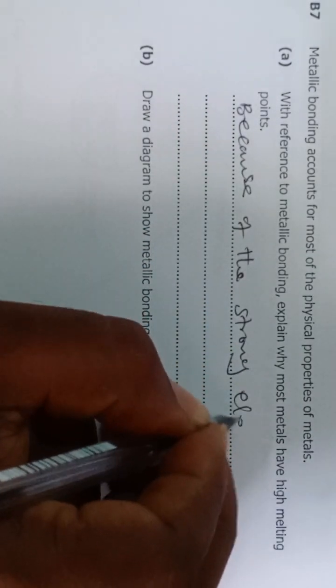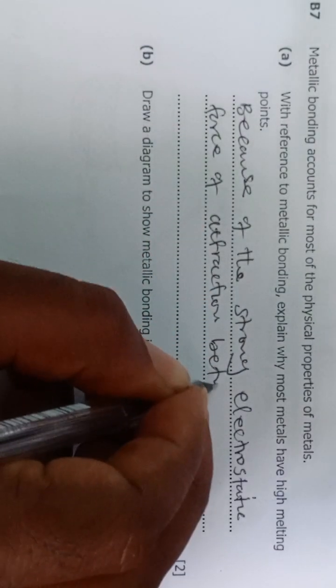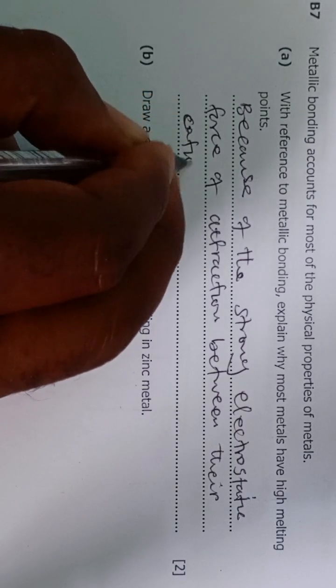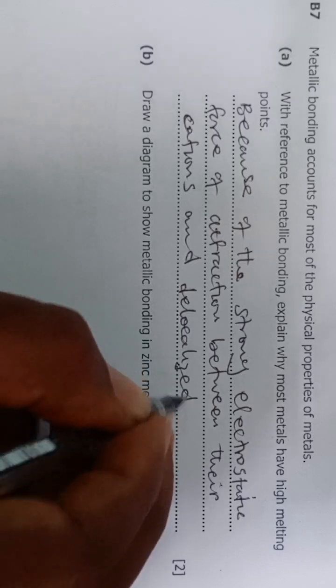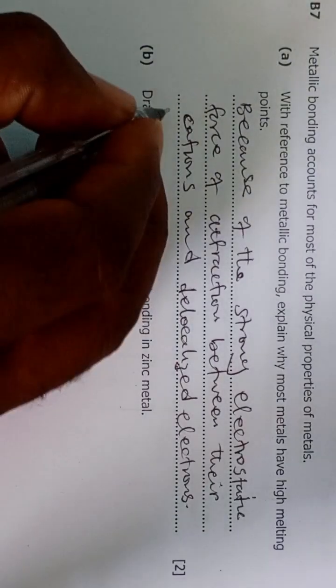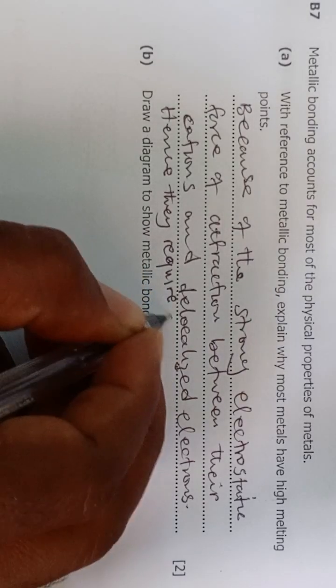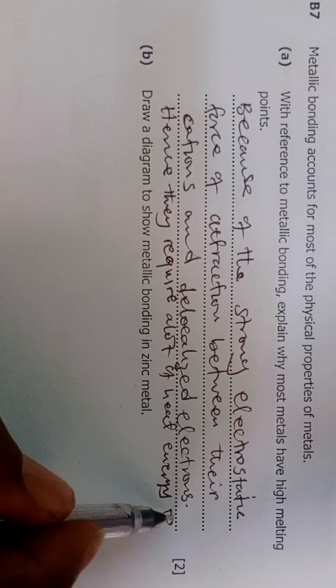Because of the strong electrostatic force of attraction between their cations and delocalized electrons, hence, they require a lot of heat energy to be broken.